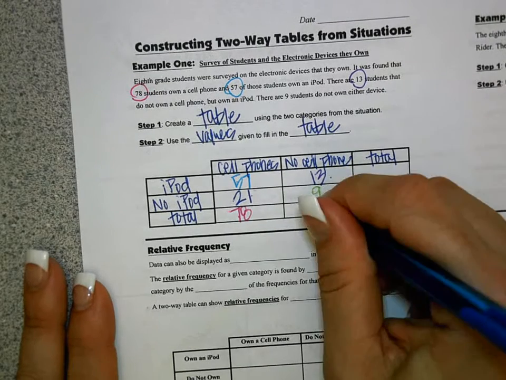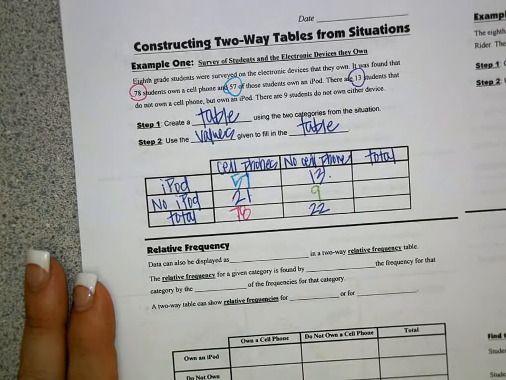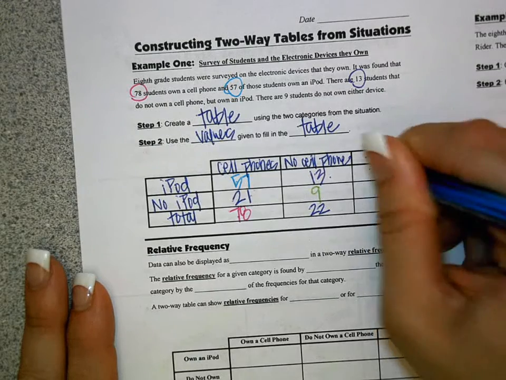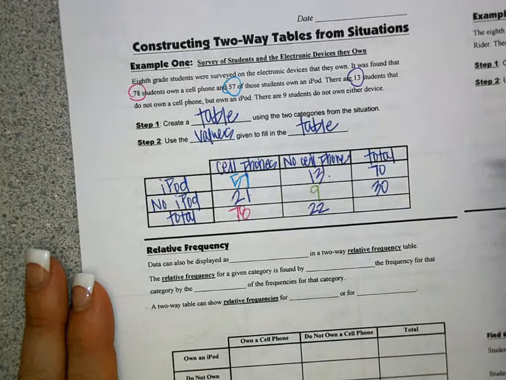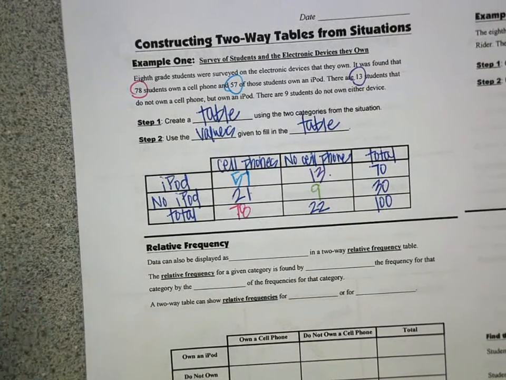You can add together for your totals. So 57 and 21 gives you what? 70. No iPod is 30. And how many total people are in this survey? 100.